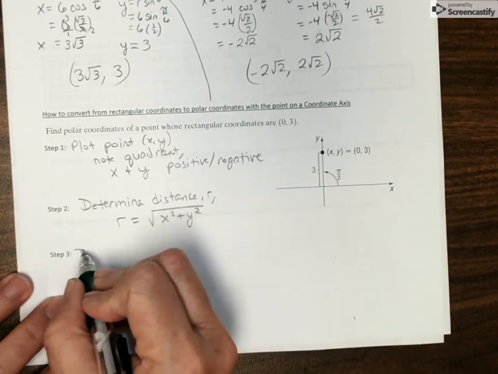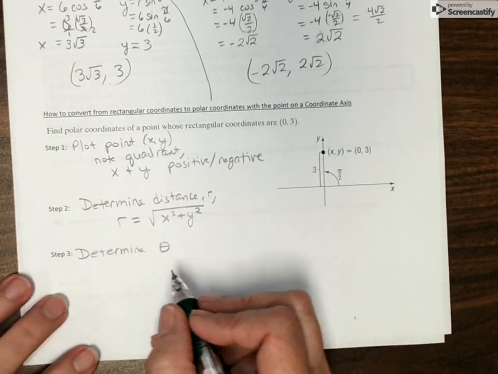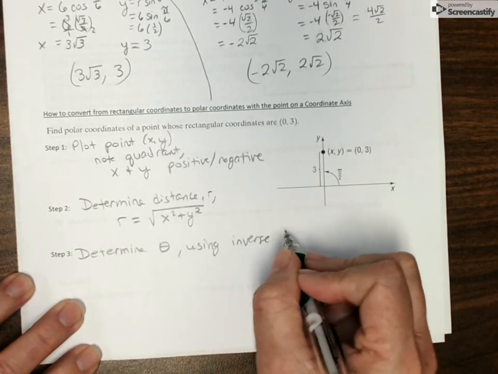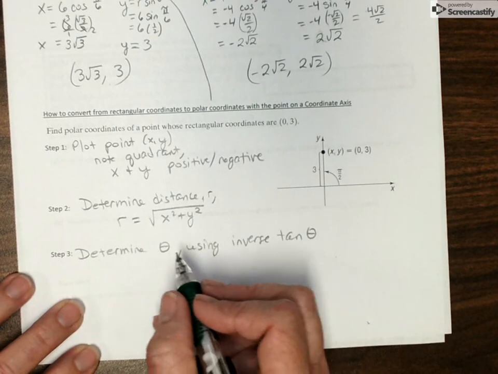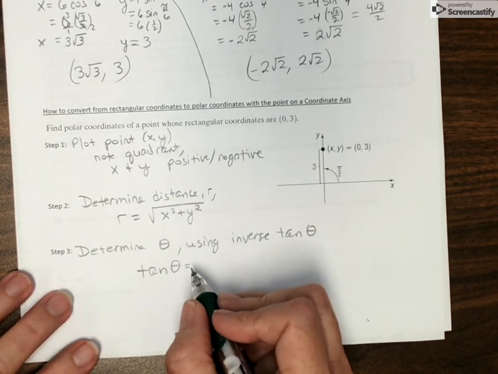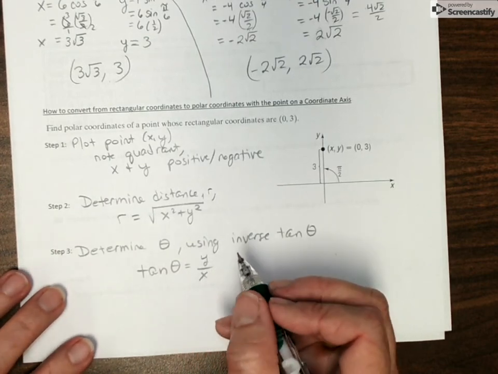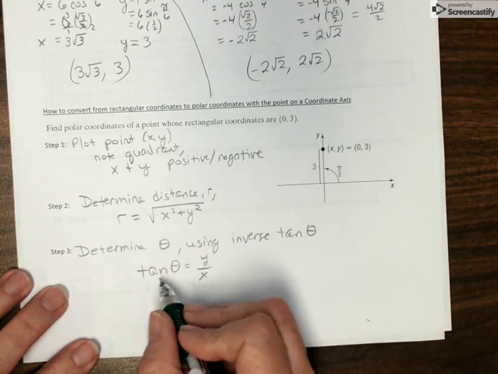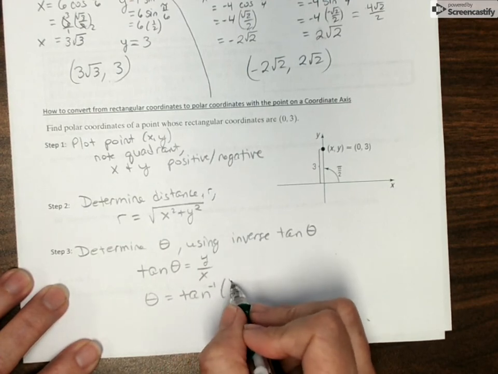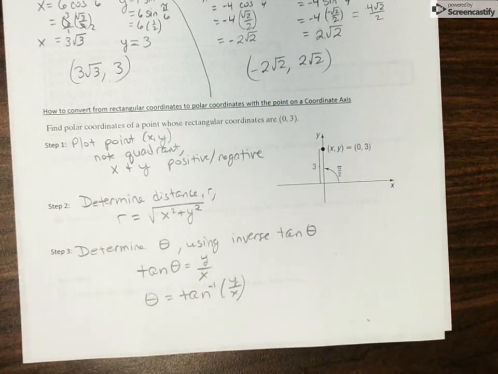Step 3 is determine the angle theta. And we do that using inverse tangent. So remember, tangent of theta is sine over cosine, or y divided by x. And since we have a y and an x, we'll use those. If you have that, take the inverse tangent of both sides, and we get theta equals tangent inverse of y divided by x. Okay, and let's go ahead and try and find one now in the next video.